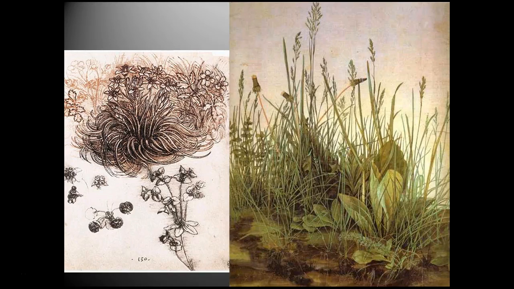Welcome to part 3 of our exploration in North Renaissance painting. What you're looking at now is a comparison between two Renaissance artists from different regions. On the left is a drawing from Leonardo da Vinci's sketchbook entitled Star of Bethlehem.